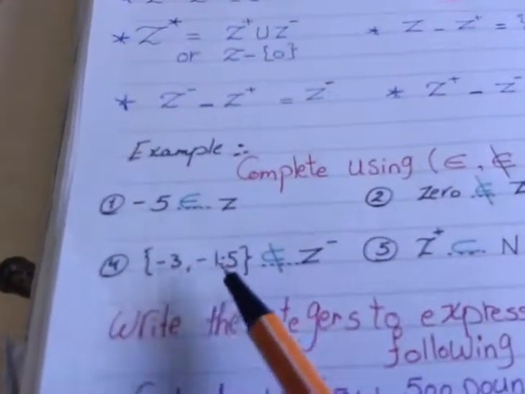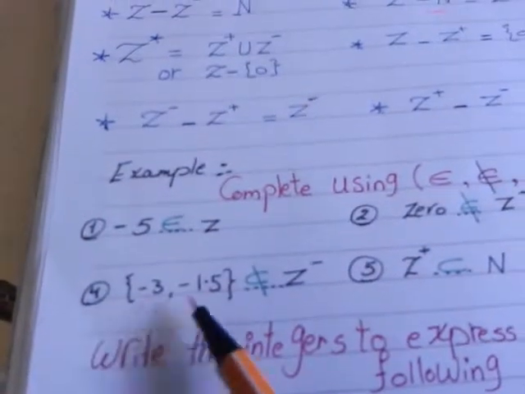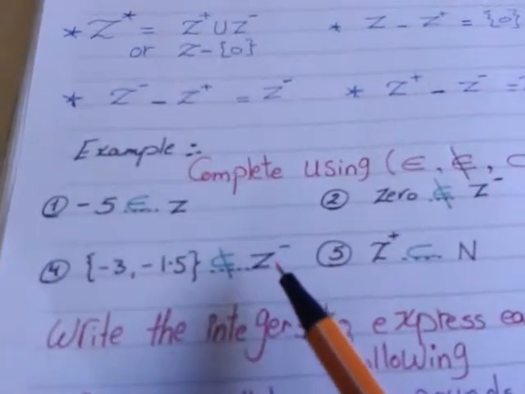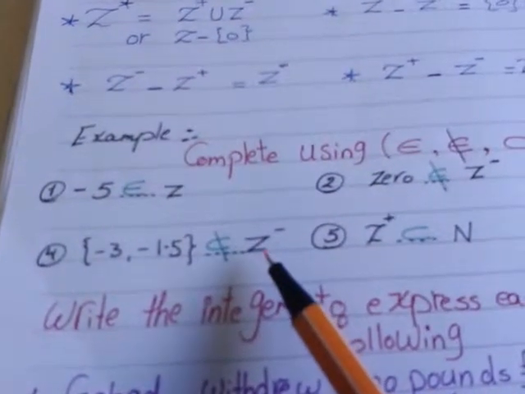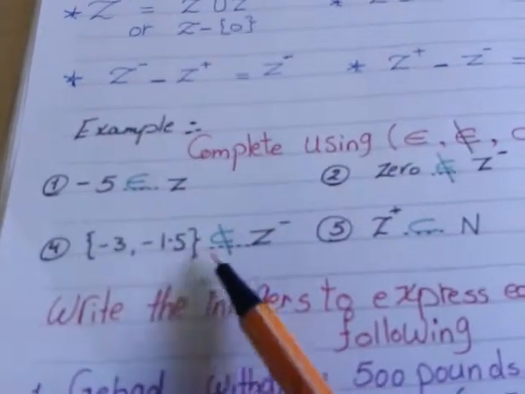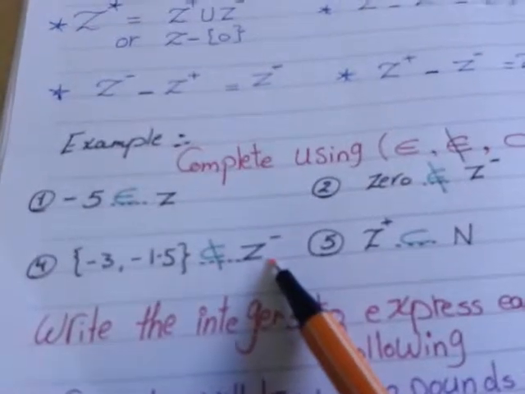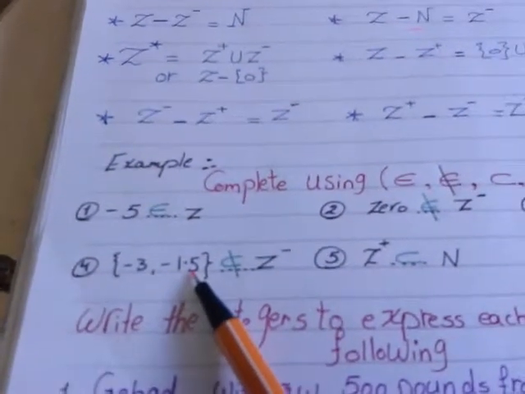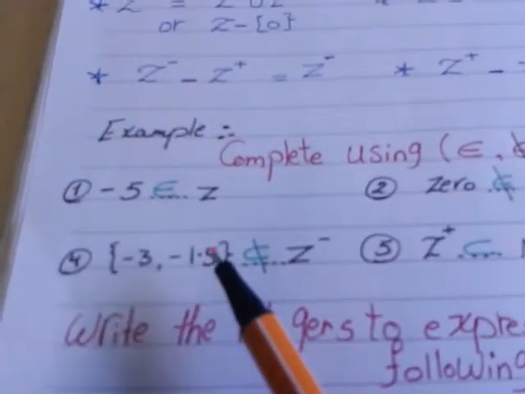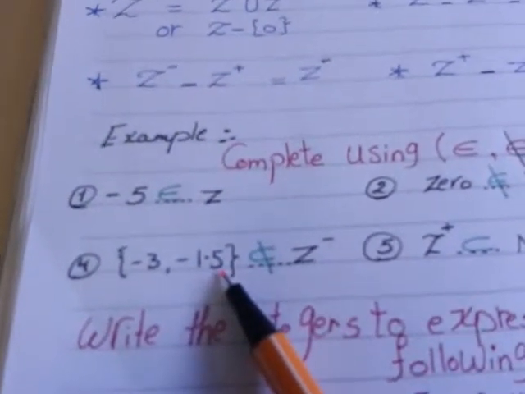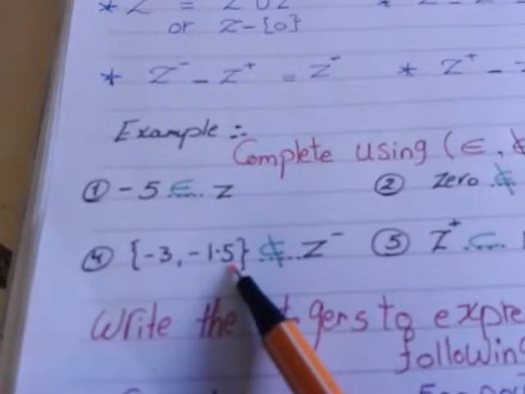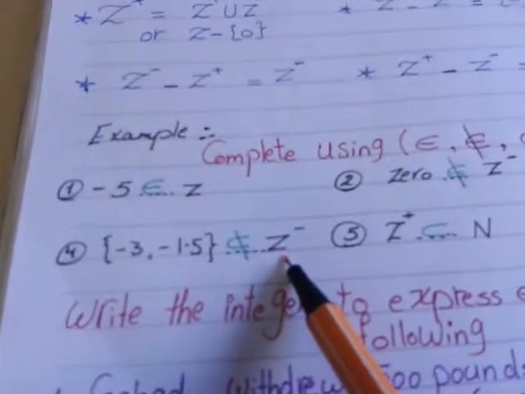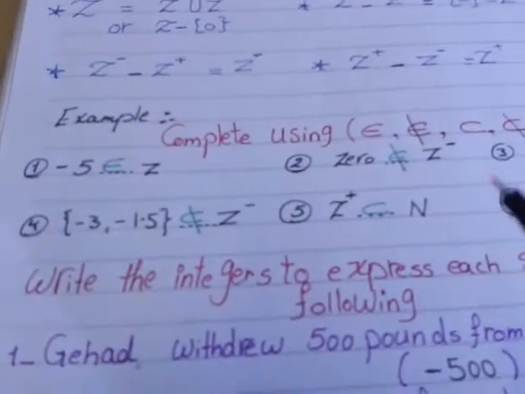Negative 3, negative 1.5. Both of them are negative numbers, and this is Z negative. So I can hear that one of them told me that they are negative, so they are elements here. Of course not, because in Z I don't have decimals or fractions, only whole numbers, positive and negative. So because of 1.5, this set of numbers is not a subset of Z negative.